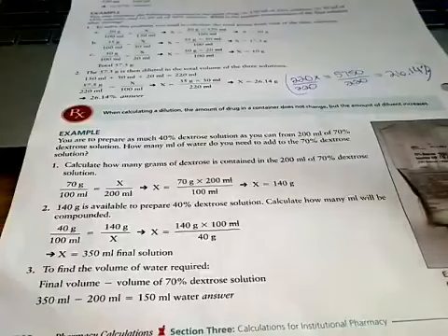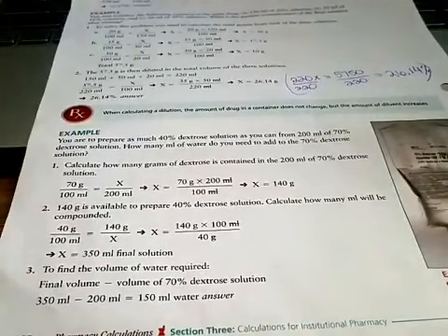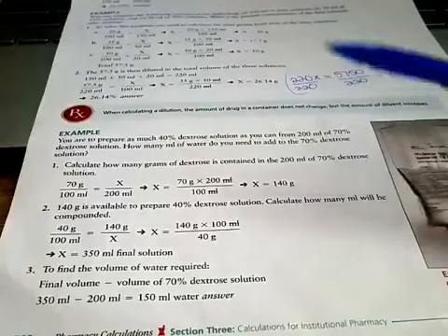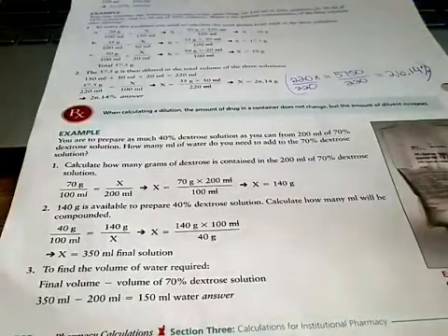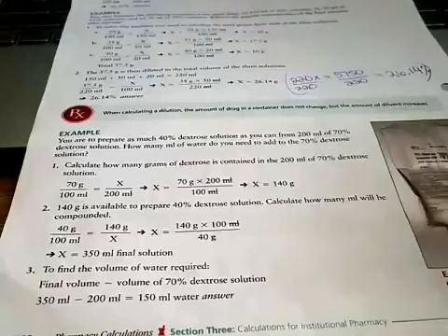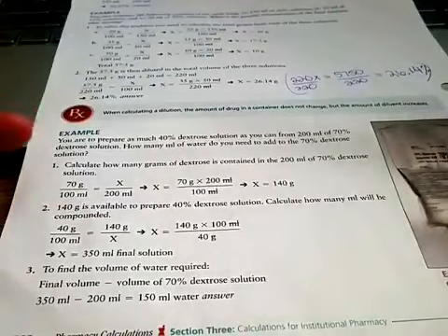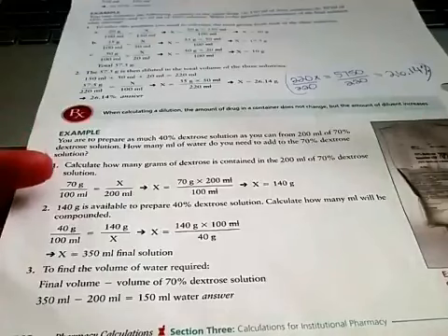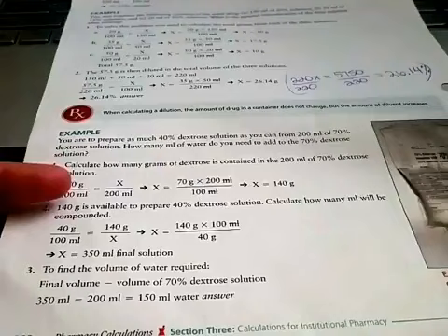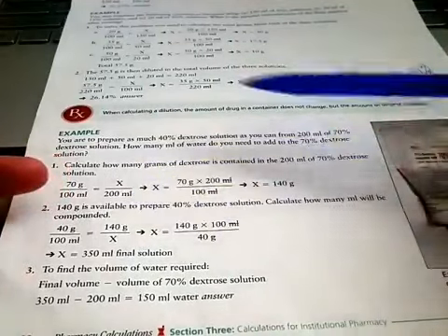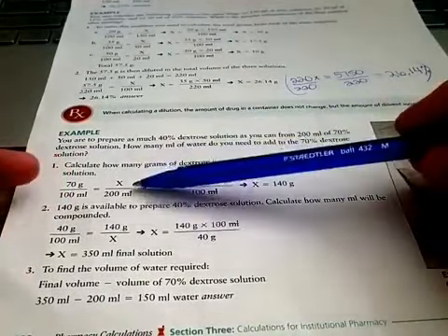Okay, so number one, it says, calculate how many grams of dextrose is contained in the 200 of 70% dextrose. Again, whenever we have a percentage or a ratio of any type, we want to look at what the percentage is considered in 100, and then figure out what it is in what's given. So in this case, it's 200.